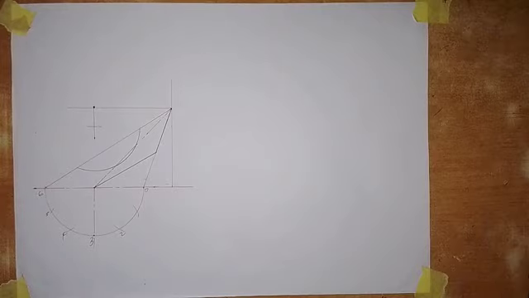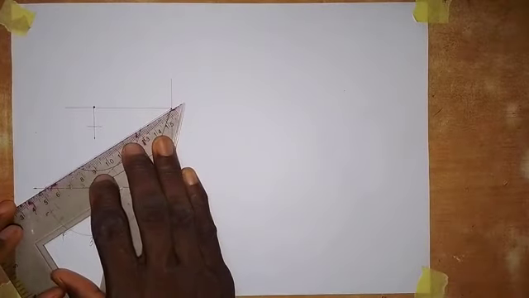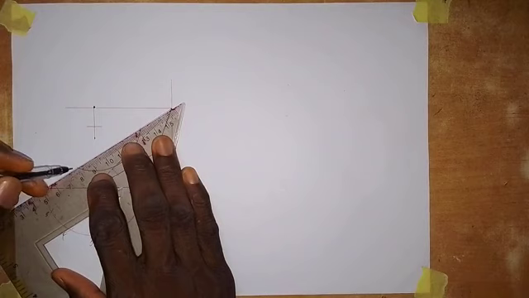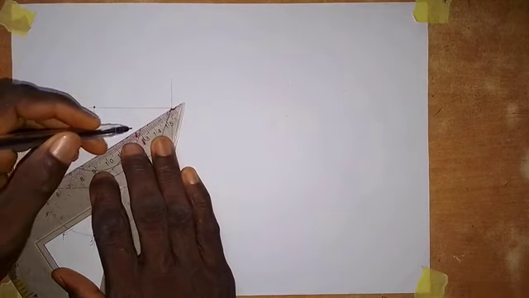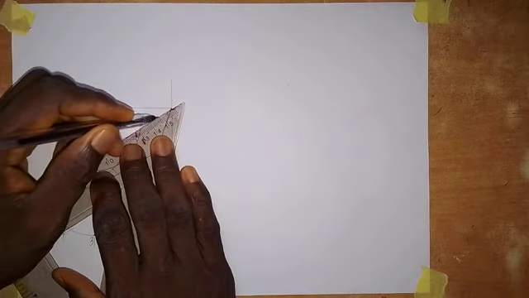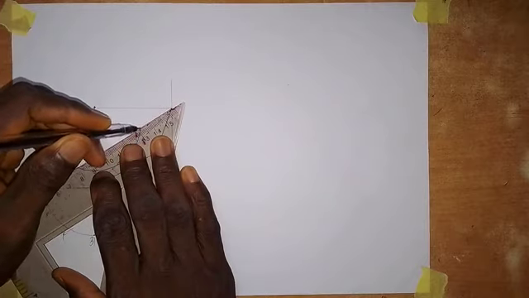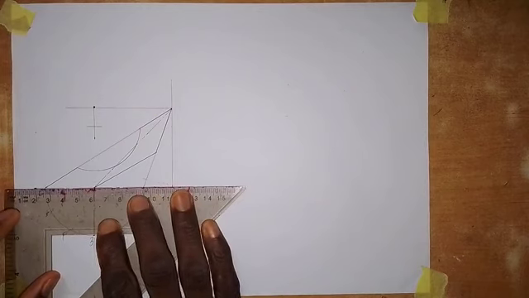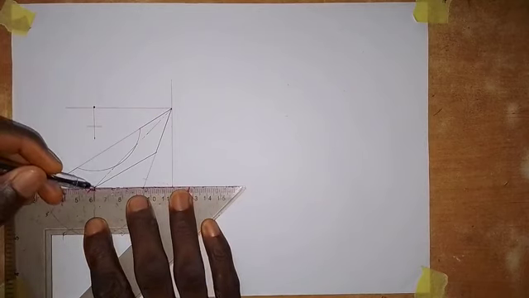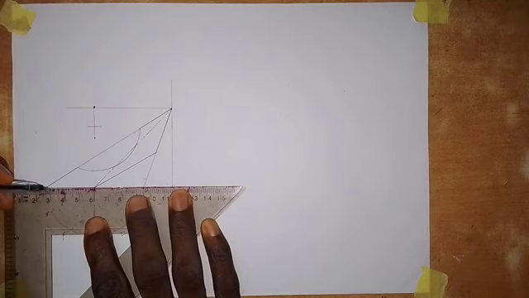So the next thing that I'm going to do is make this line. So from here down, a thick line from here to here, and then from here up we make it a thick line from here to here, and then the base also, we also make it a thick line, so that is from here to here.